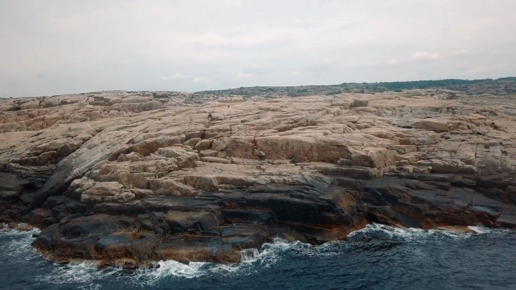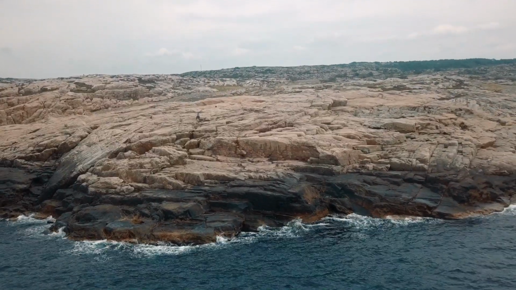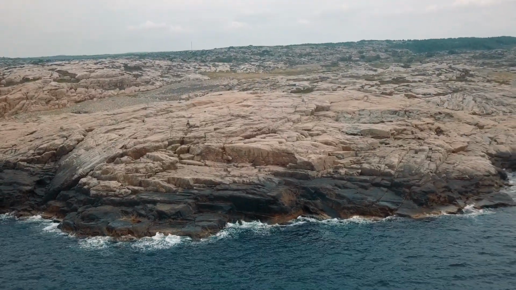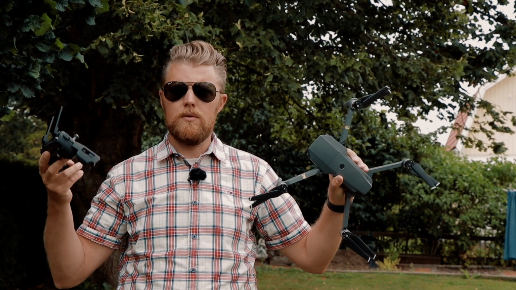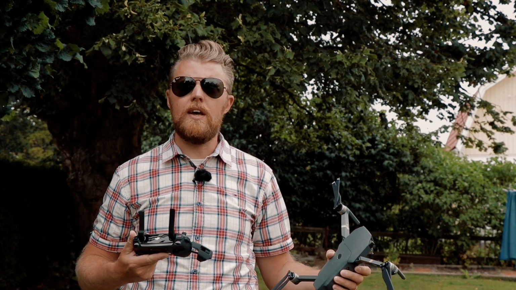Also, you can do the vertigo effect. When you're flying forward you can zoom out a bit, or when you're flying backward you can zoom in. So all this is really nice. But to get into the settings, we first need a drone. And we then need a controller. Alright, so let's go through the settings.